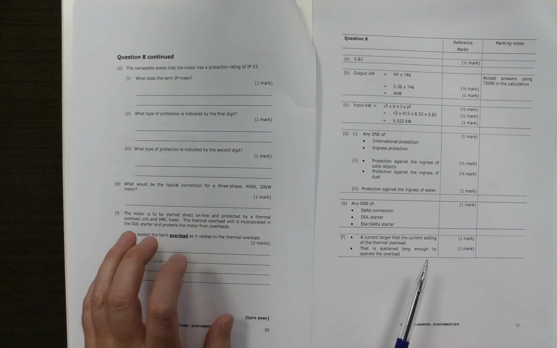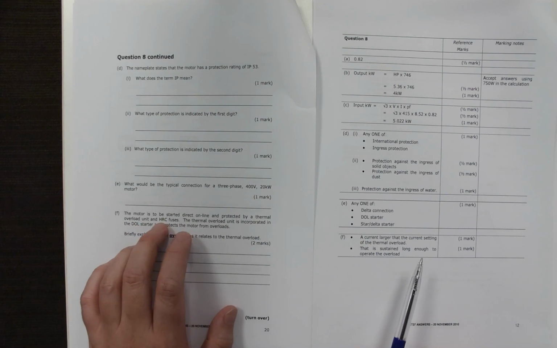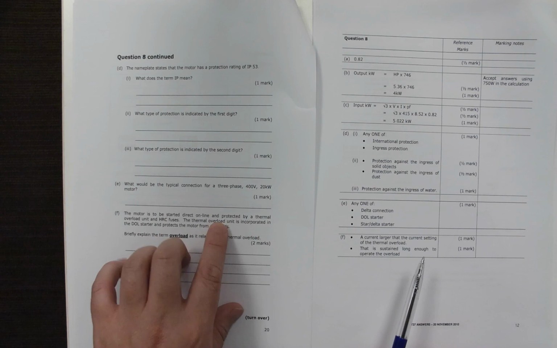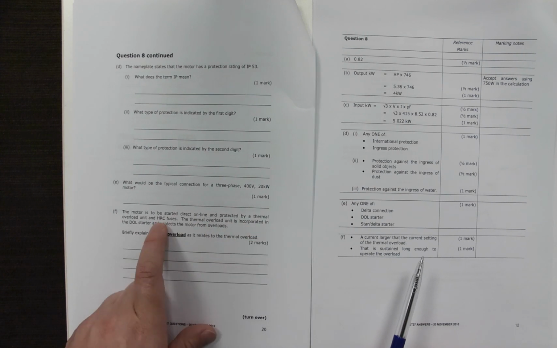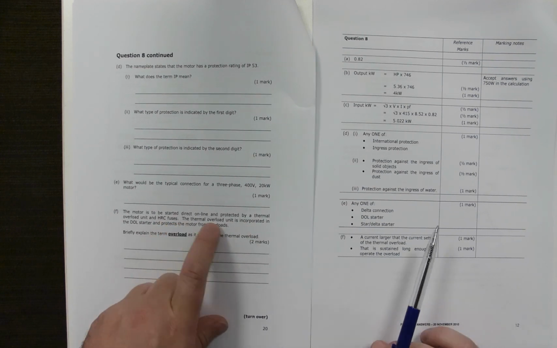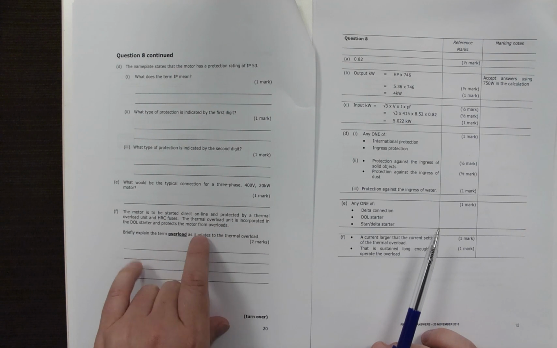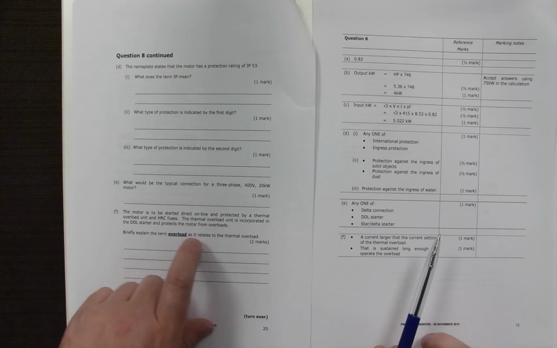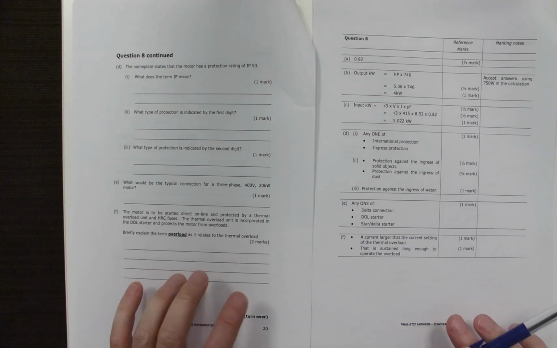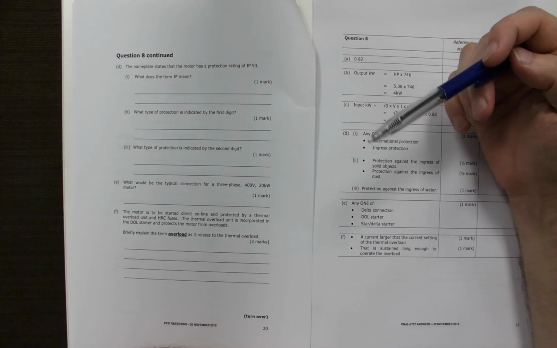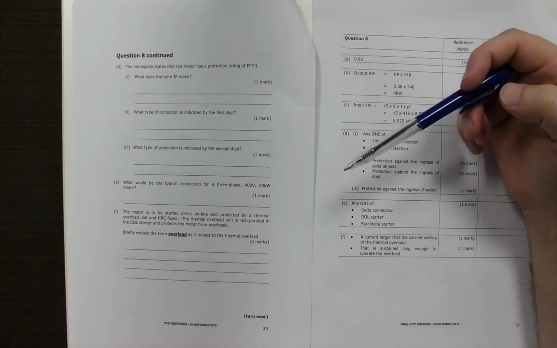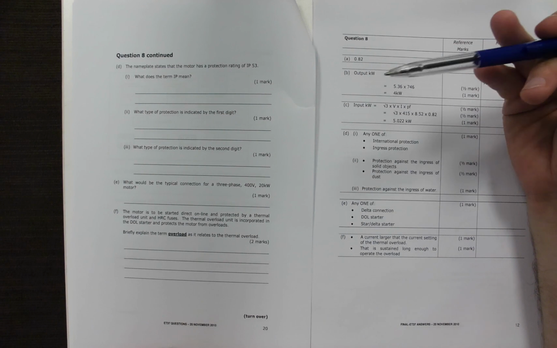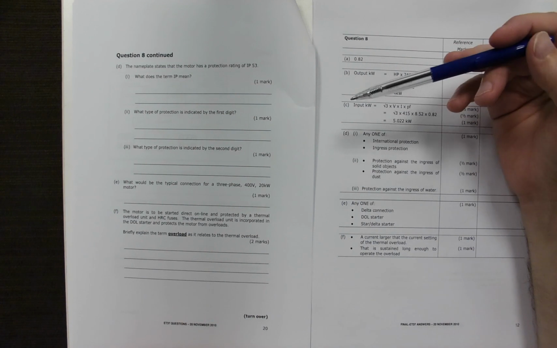And then the next question, the motor is to be started direct online and protected by a thermal overload unit and HRC fuses. The thermal overload unit is incorporated in the DOL starter and protects the motor from overloads. Briefly explain the term overload as it relates to the thermal overload. The overload is a bimetal strip that is heated up based on the current going in.